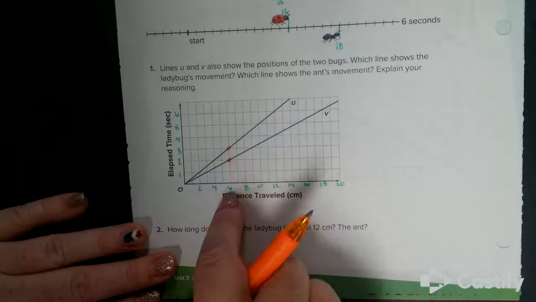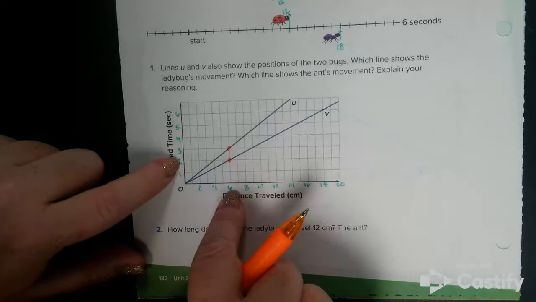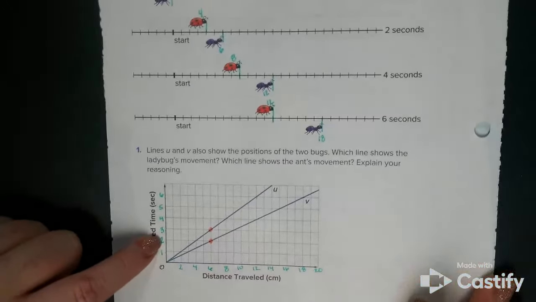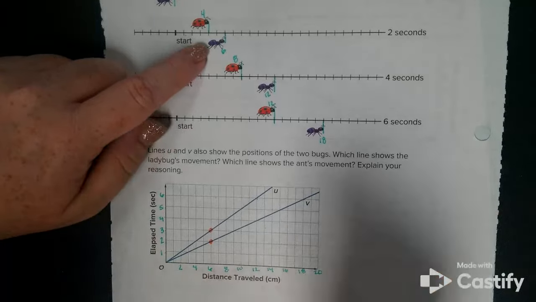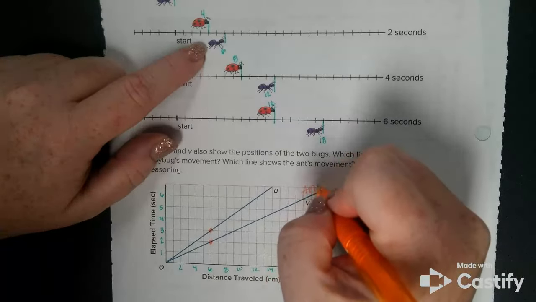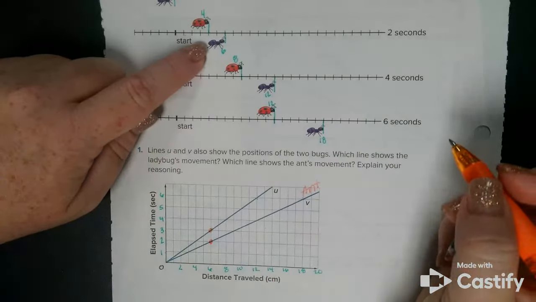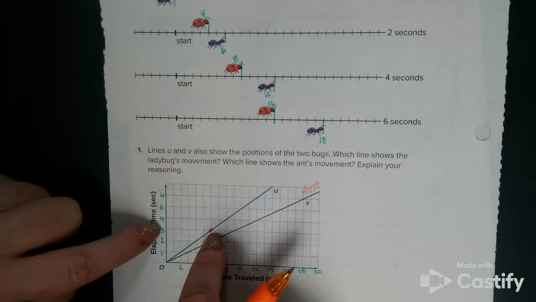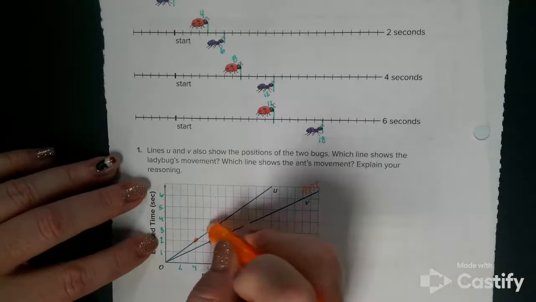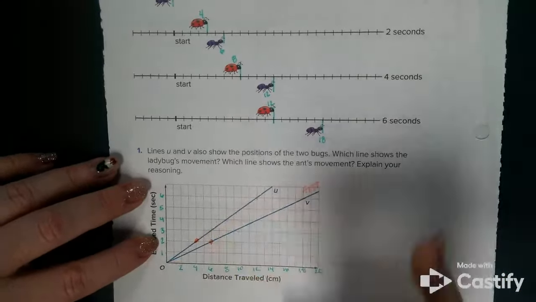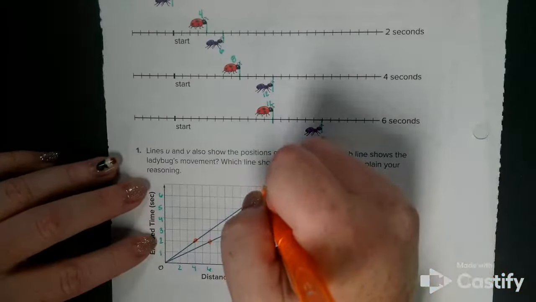This bottom line was 6 centimeters in 2 seconds. So if we look back up here, 6 centimeters, 2 seconds is the ant. So that means this is the ant. And 6 centimeters in 3 seconds isn't on there. But this one's on there. 4 centimeters in 2 seconds. If you wrote it in pen, you don't have to erase it. It's fine. That means this is the ladybug.